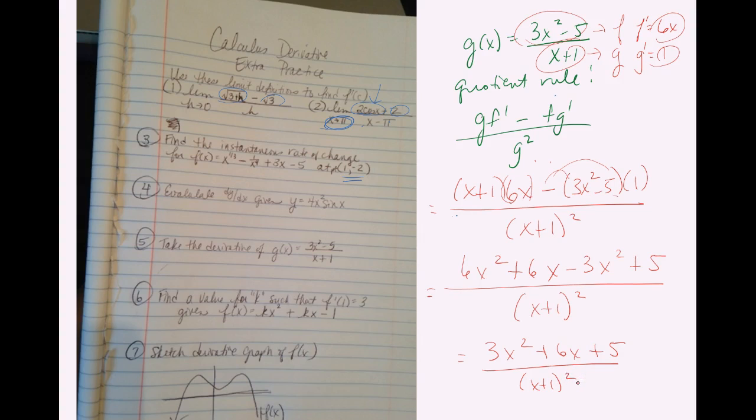So if you need notation, this is g prime because we started with a g, so either write g prime of x or you could do dy over dx. I'm a big fan of the prime. Alright, cool. So we're almost done. Yay! I know this is a long video, I'm really sorry.